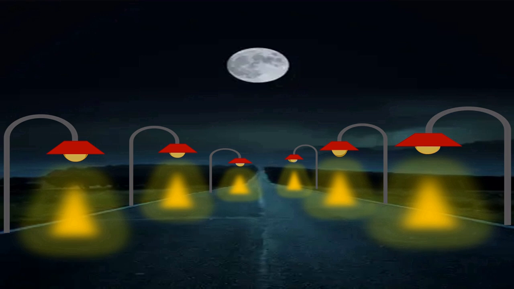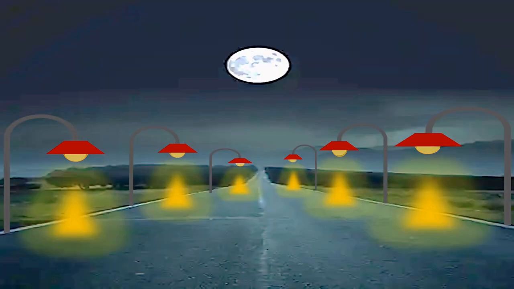Now let's see a full screen view. It's the lamp post, and now after this I'll add moonlight. So that is added.